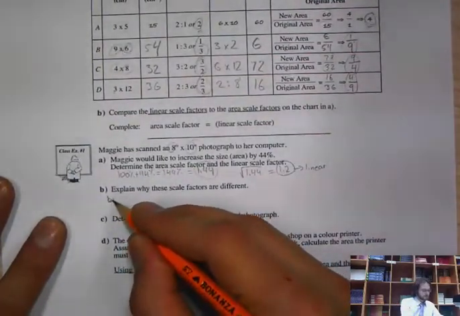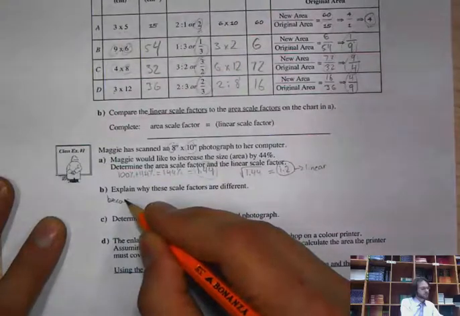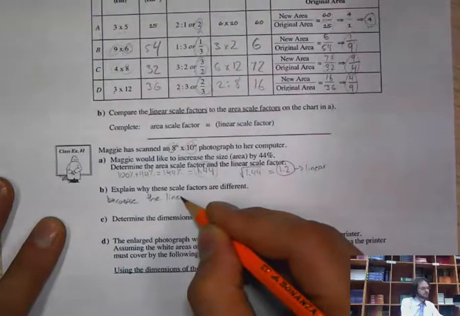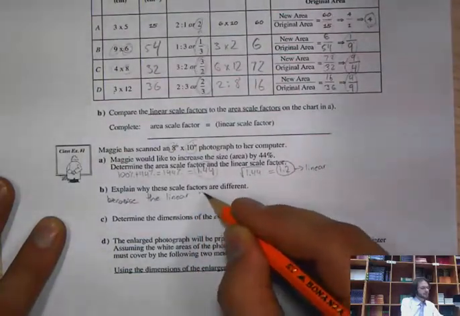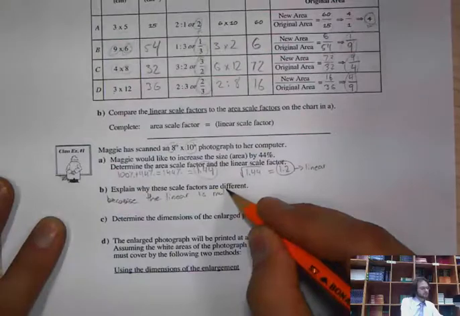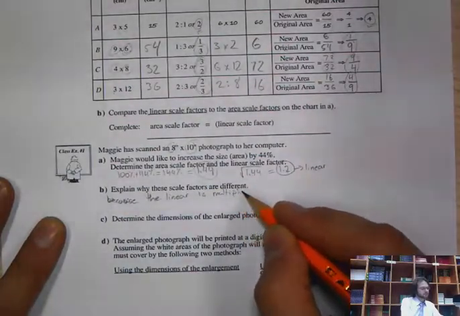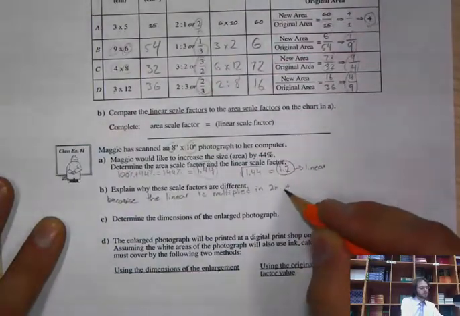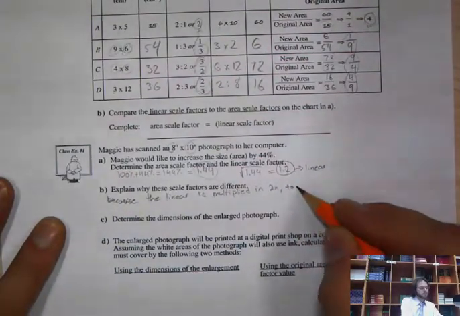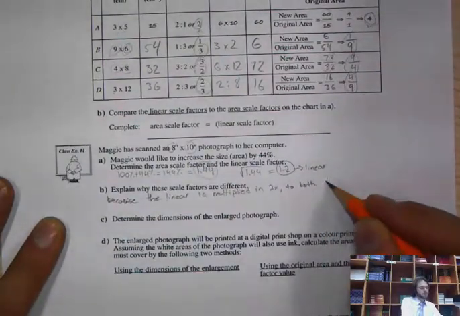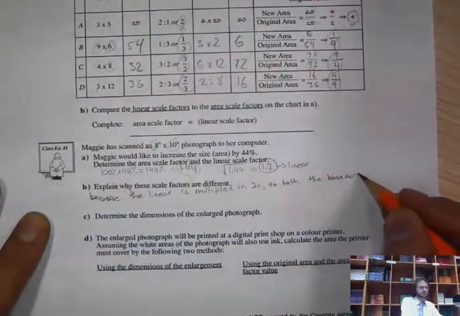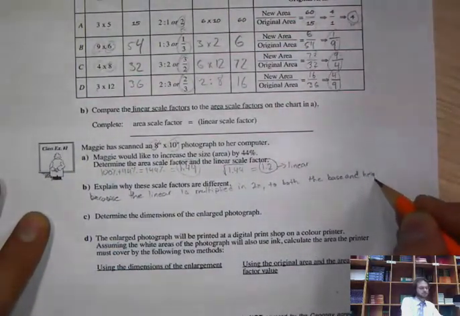Because the linear factor is multiplied in twice, 2 times, to both the base and height. Okay?